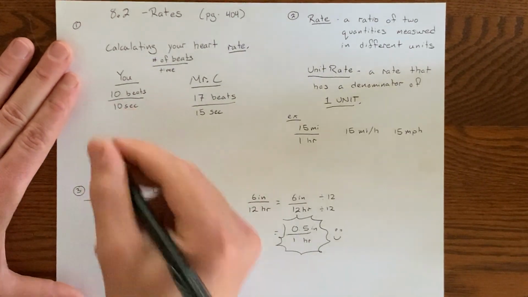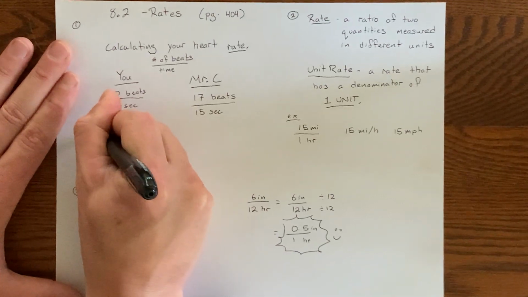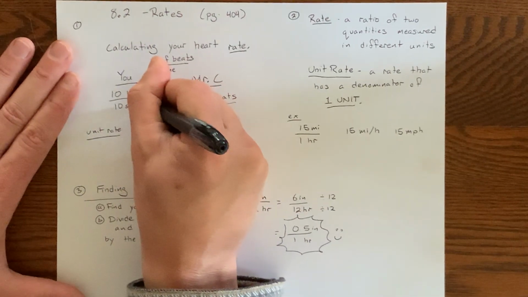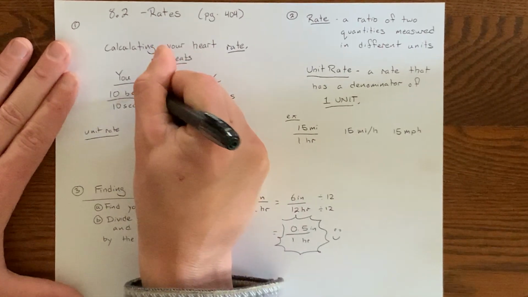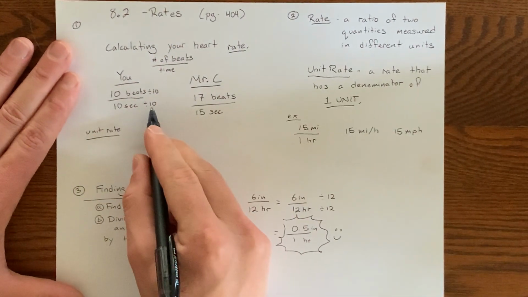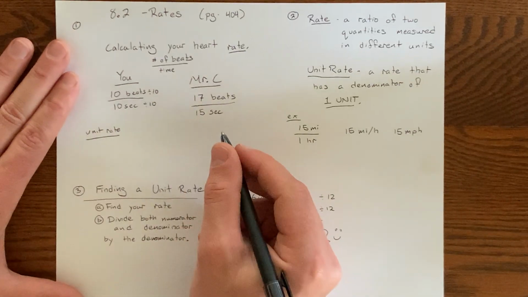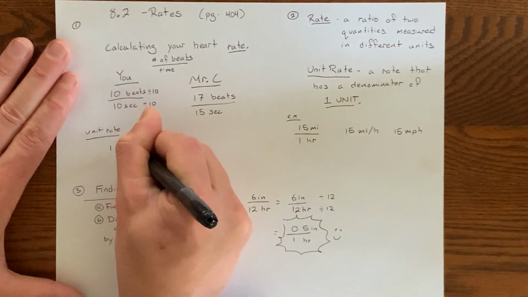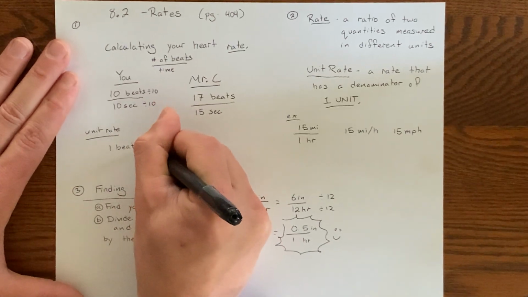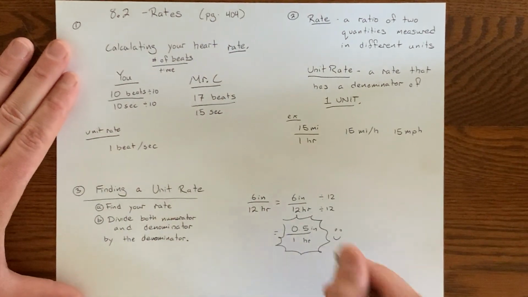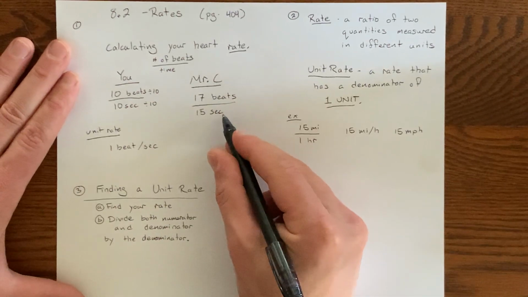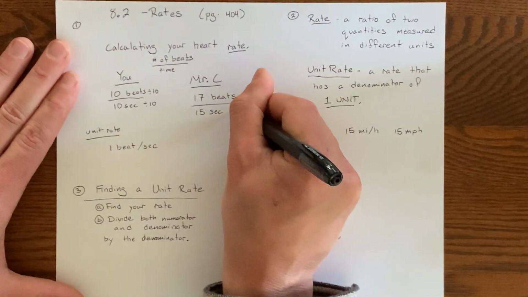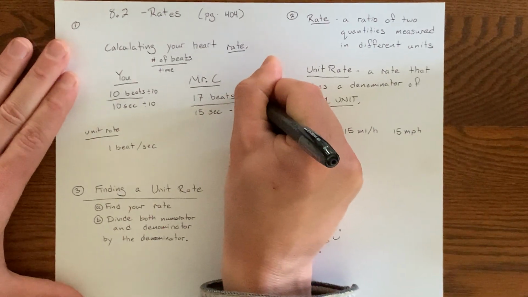So to find your unit rate, if you remember, I divide by the denominator and the numerator. So I'm going to divide by 10 in both the denominator and the numerator, and I end up getting 1 beat per second. My unit rate, I need to divide by my denominator again, 15 and 15.